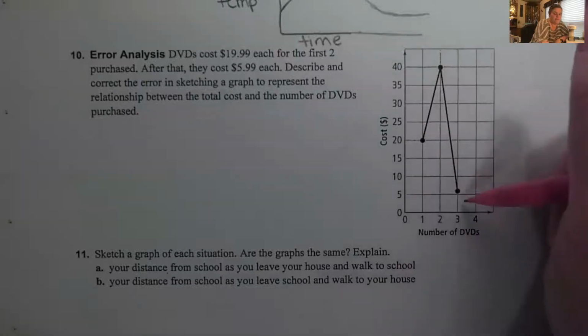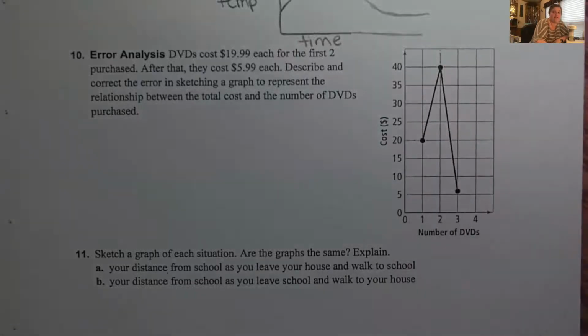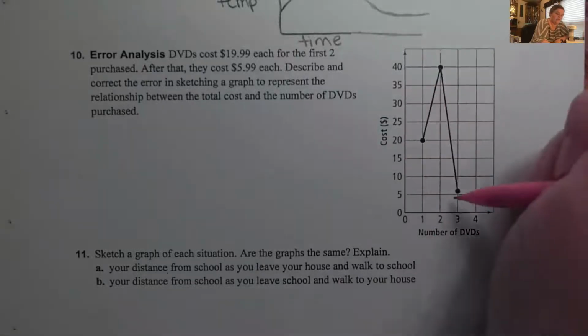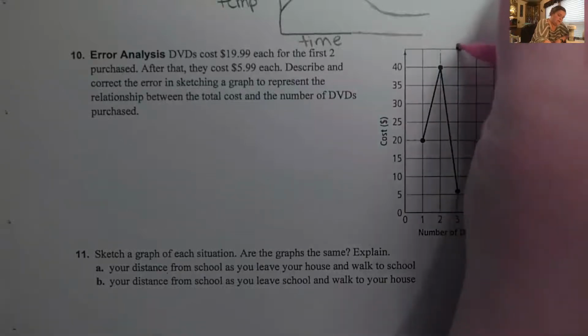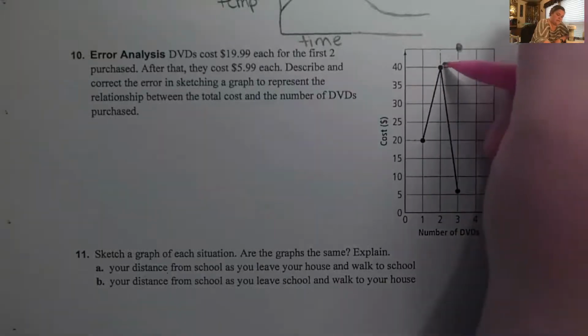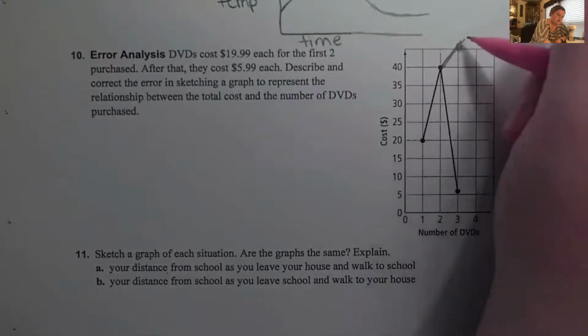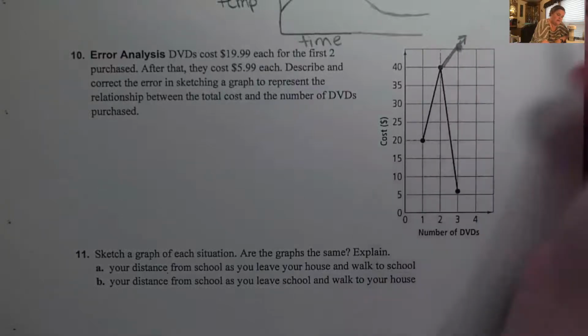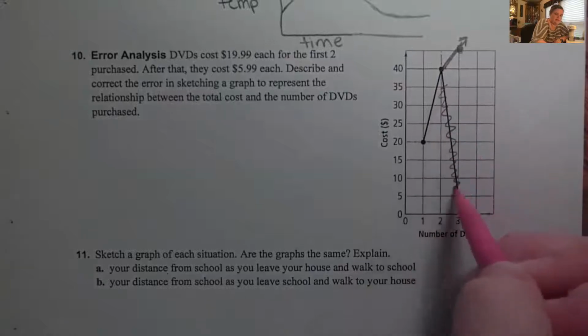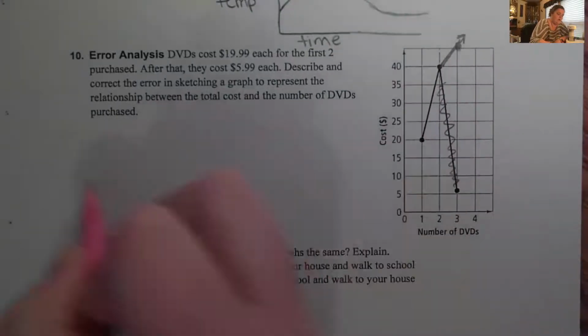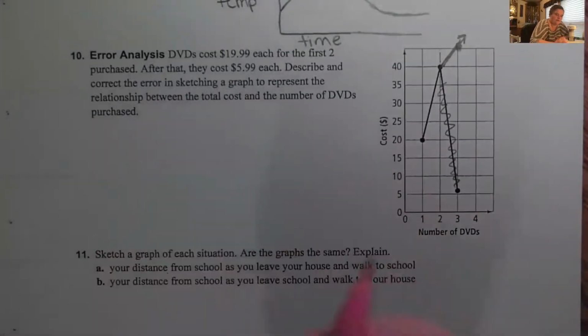But what did he do? He went down to $6. He forgot he hadn't added to that total. So really, this should have been right about here. So that's how we're gonna fix the graph. I'm just gonna draw it on there. Okay, and then I'm gonna scribble this out. So that's us fixing it. And you're just gonna describe what happened.